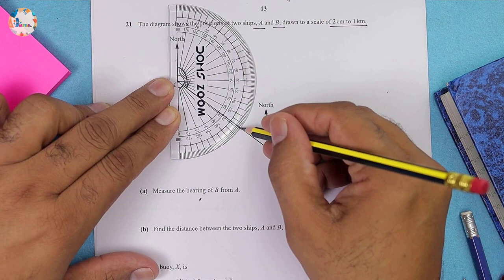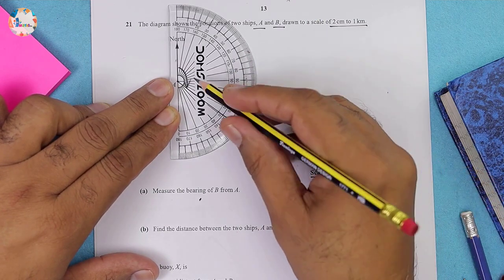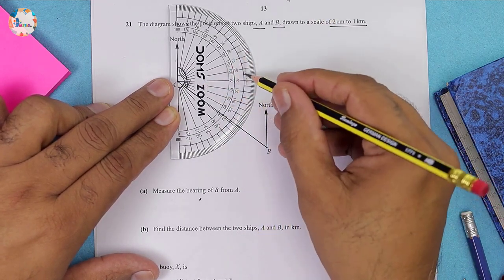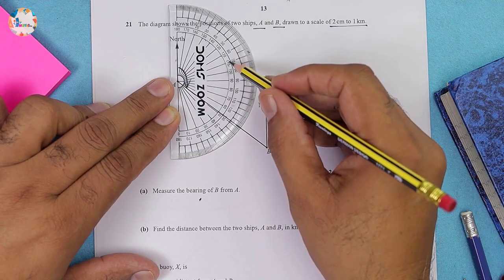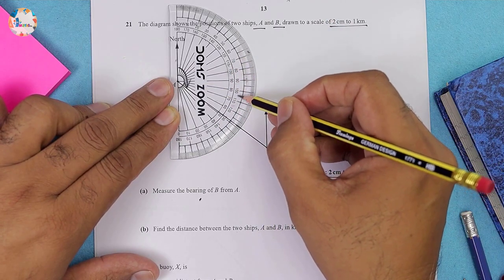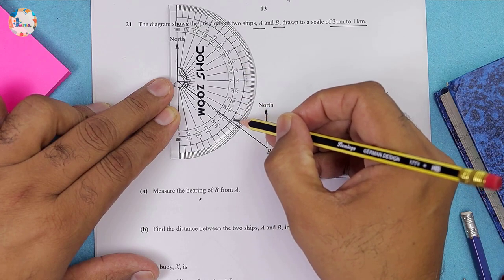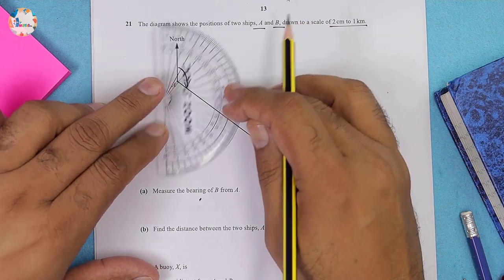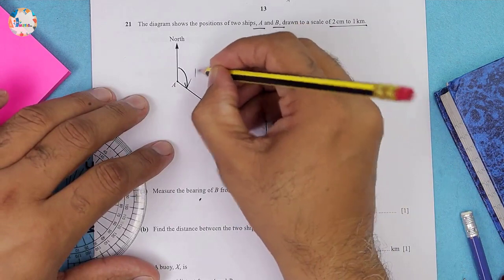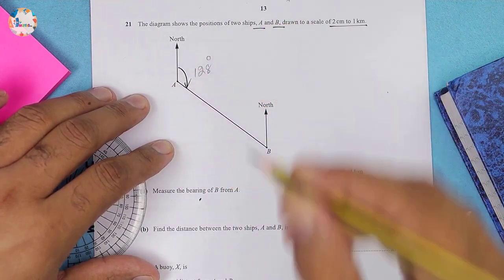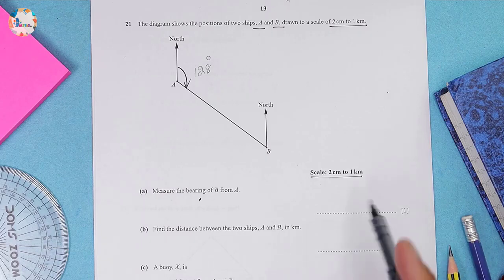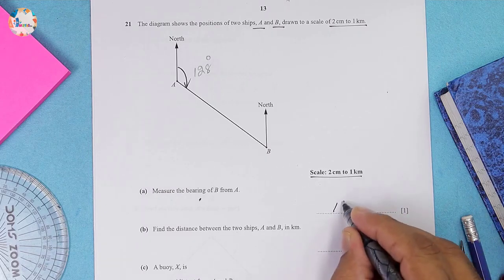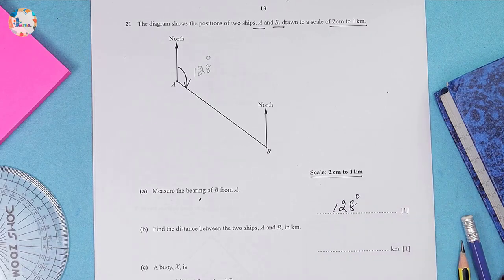From here, if we check, this is 100, so on this side we can take 100, 110, 120, 125 and 128. So this angle will be 128 degrees, and the answer to this part, bearing of B from A, is 128 degrees.